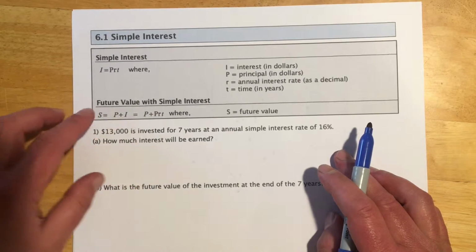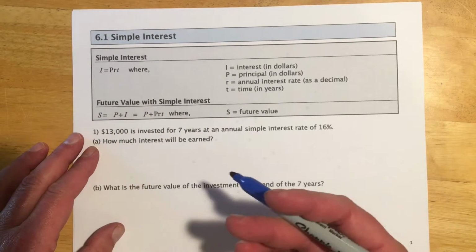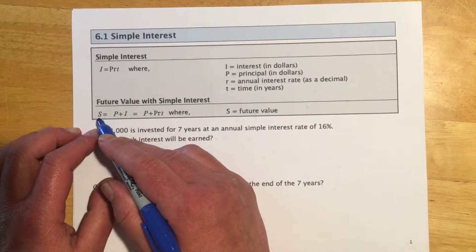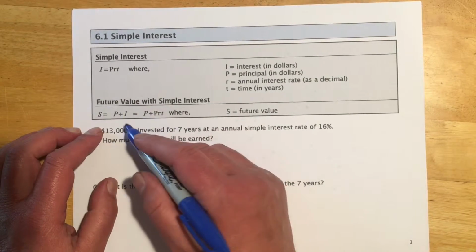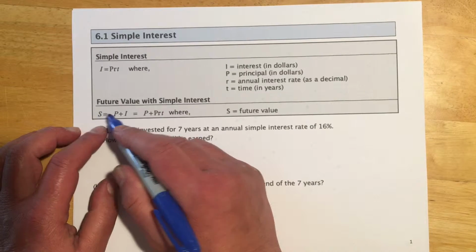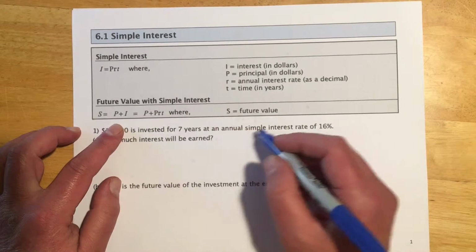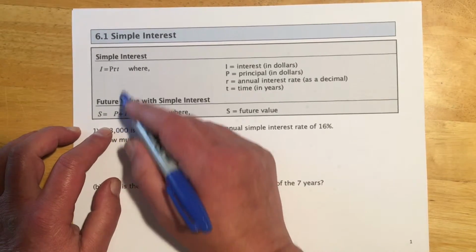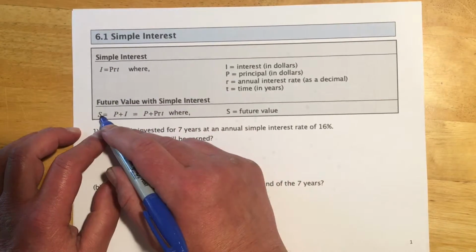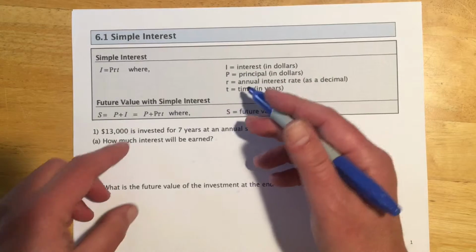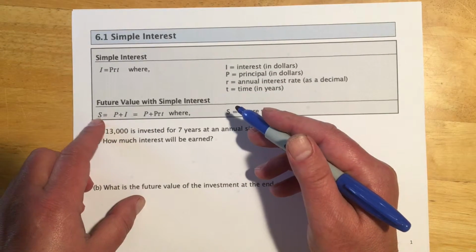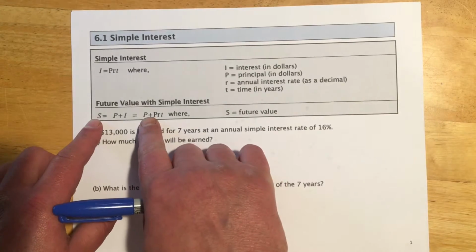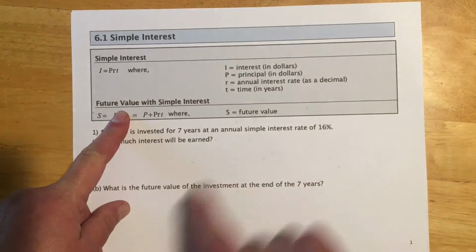The future value, so that's how much money you're going to have to pay back, is S, and this is the abbreviation for that. S equals principal plus interest. So this is the money that you put in, then you get this interest payment, and that's how much money would be in the account that time later. Another way we could write that is S equals P plus PRT, and that version is mostly what we'll use throughout here.